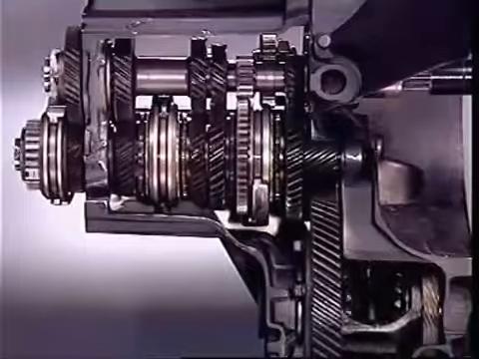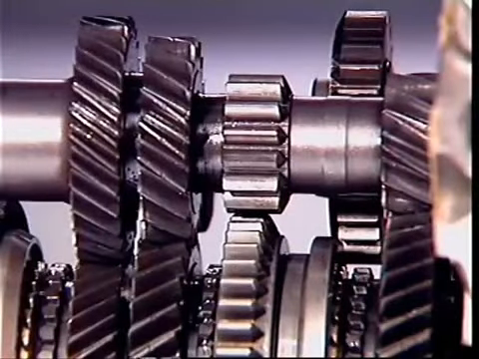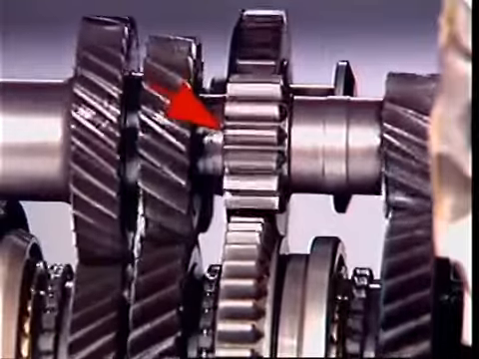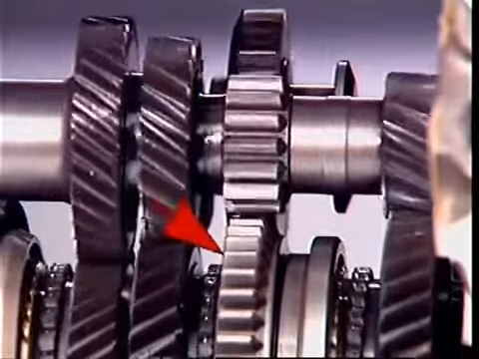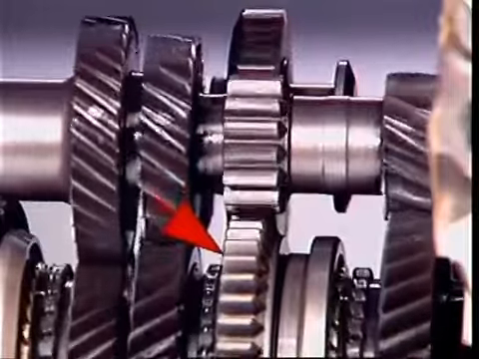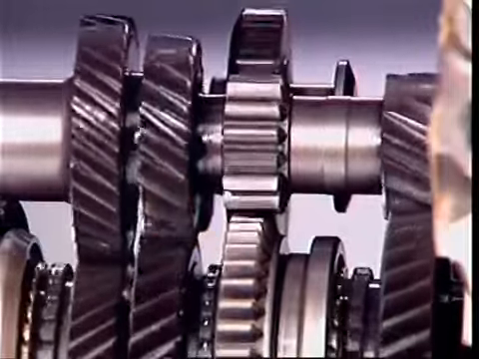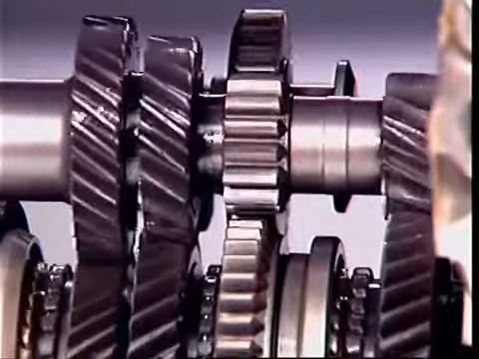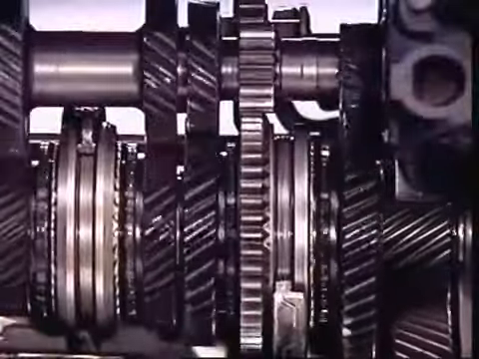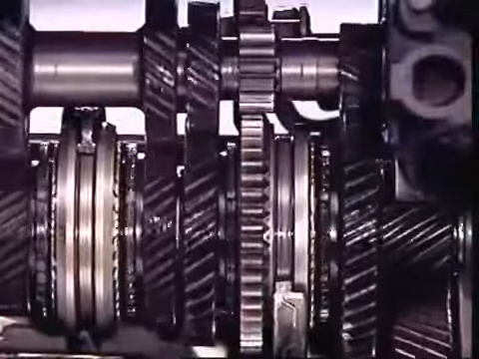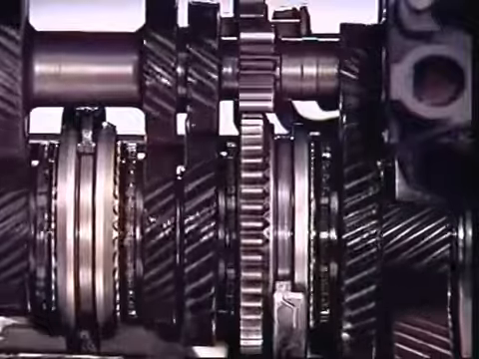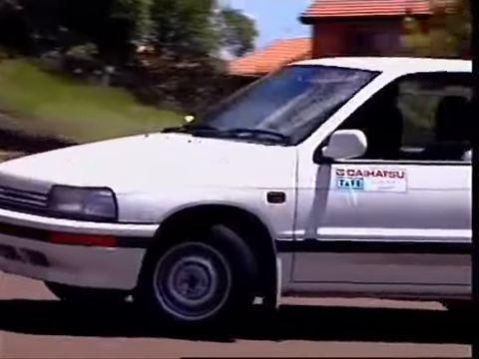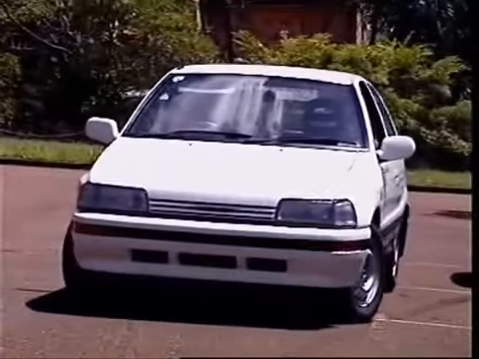For reverse, the reverse idler moves to mesh with a reverse gear on the primary shaft and the matching gear teeth on the outside of the first and second gear engagement sleeve. Drive transfers through the idler to the spline secondary shaft sleeve. The idler between the shafts makes the secondary shaft rotate in the reverse direction. This reverses the direction of the final drive ring gear and the road wheels.